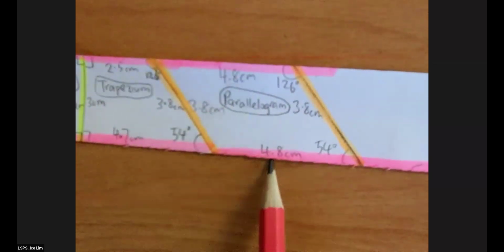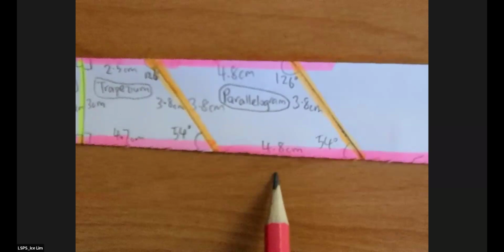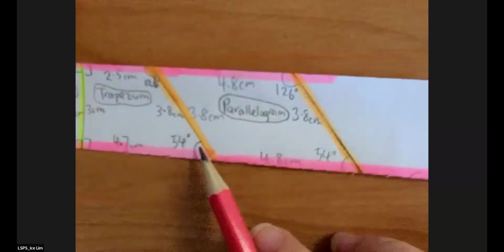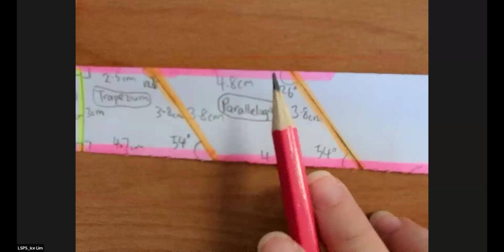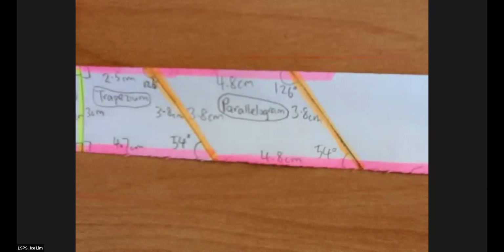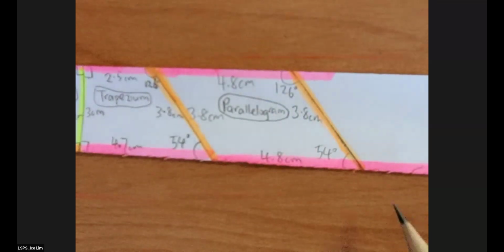Because you have two sets of parallel lines. One is in pink, one is in orange. And the opposite sides are equal. And so I'm going to take your strip and then show it to everyone later. It should have been as accurate as mine and all the writing on top.